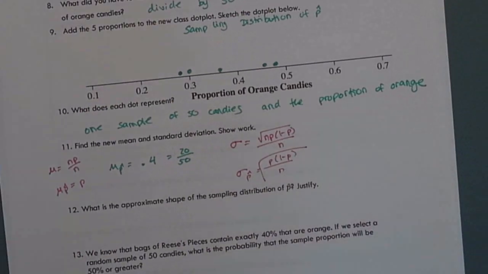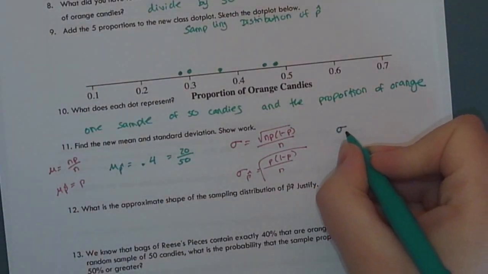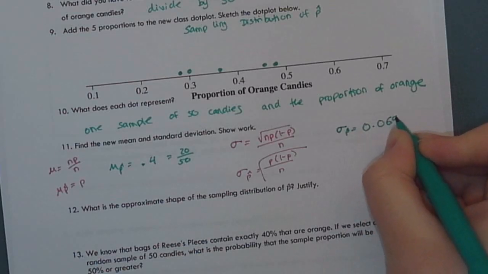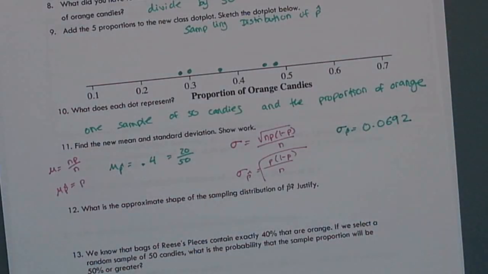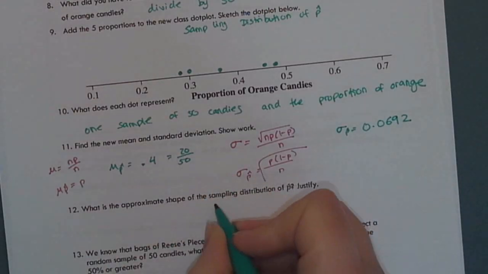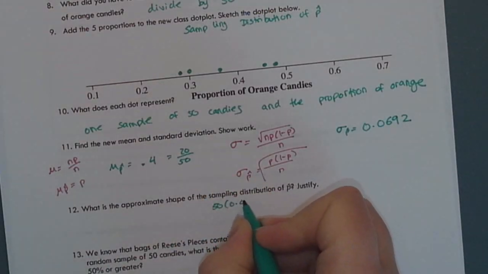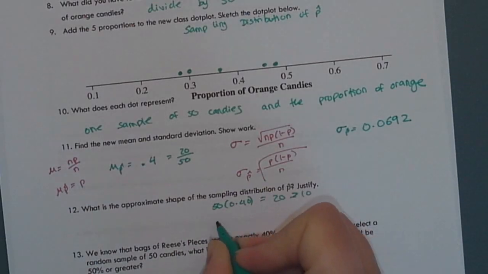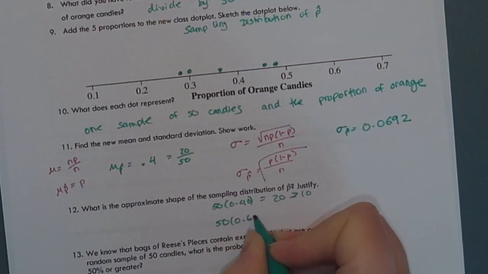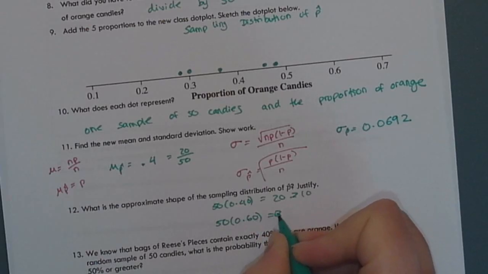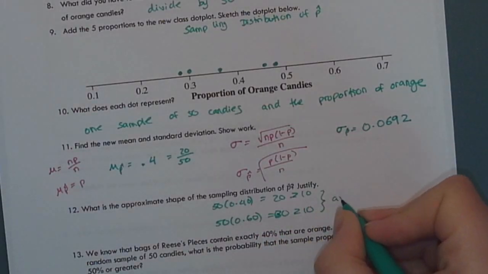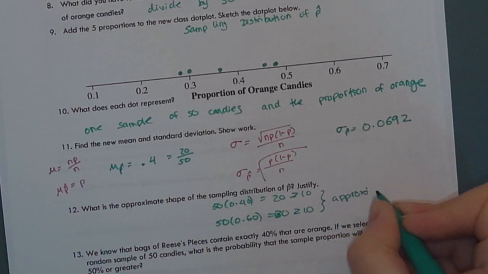which means our standard deviation is 0.0692. Now we want to check if it's approximately normal with our large counts condition, which hopefully is still being met. Which it is, so it is approximately normal.